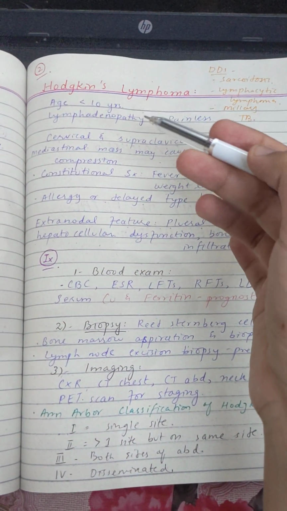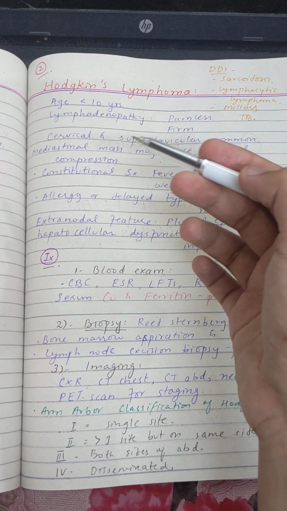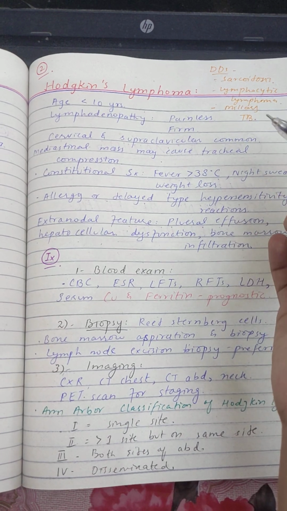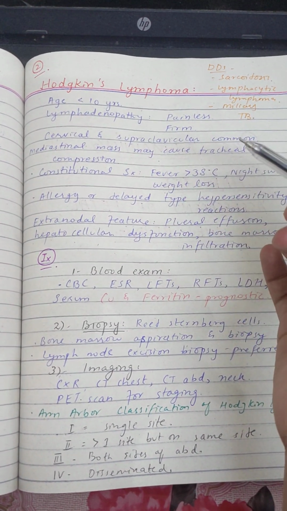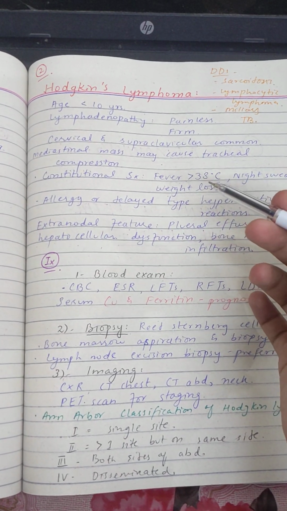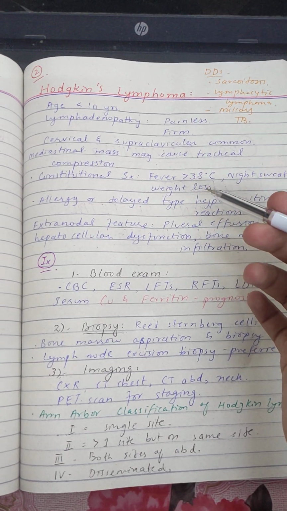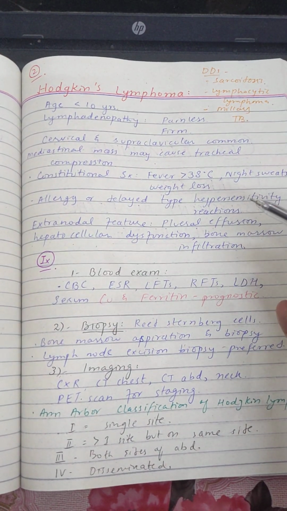He will present with lymphadenopathy, which will be painless and firm, and mostly the cervical and supraclavicular lymph nodes are involved, and there will be a mediastinal mass which may cause tracheal compression. And there will also be some constitutional symptoms including fever of more than 38 degrees Celsius, night sweats, and weight loss. And the child may present with allergy or delayed type hypersensitivity reactions.